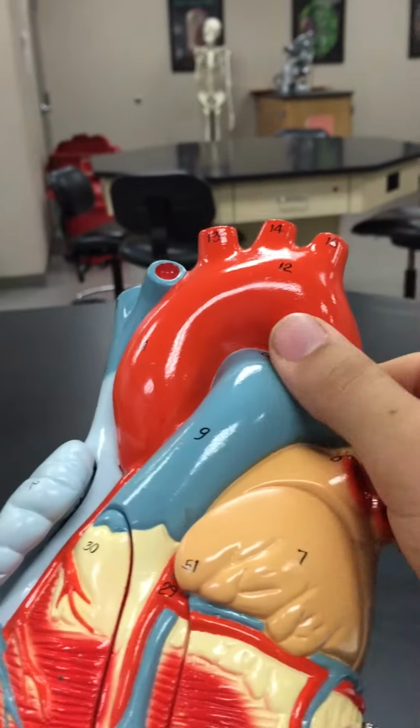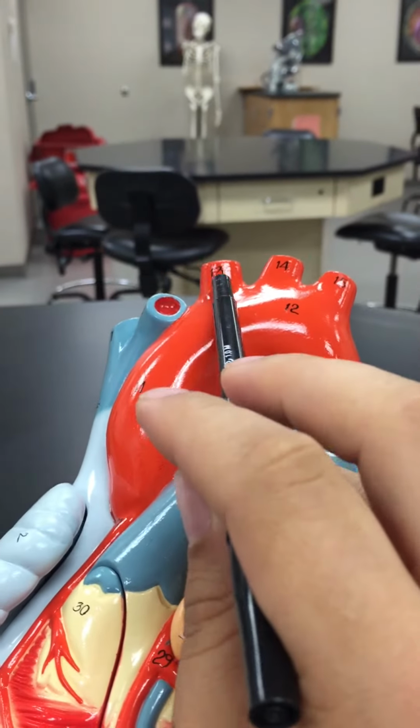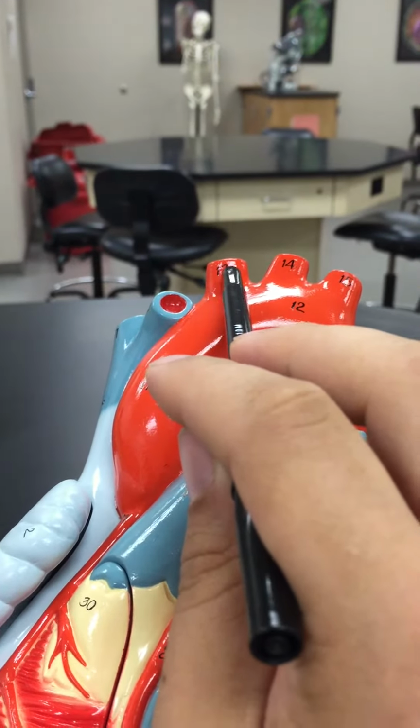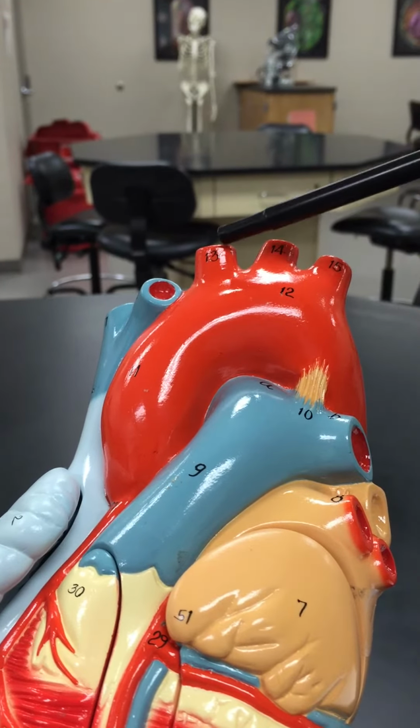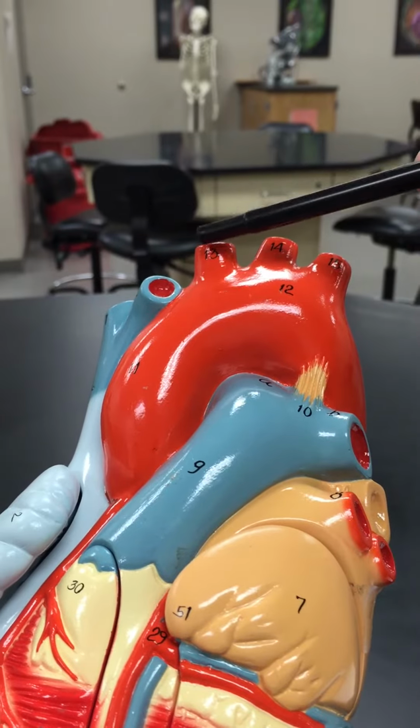Off of the aorta we have three different branches. We're going to have this right side, which becomes the brachiocephalic trunk, which then splits and bifurcates, becomes the carotid arteries going to the head, and then the subclavian arteries going down to the right arm.